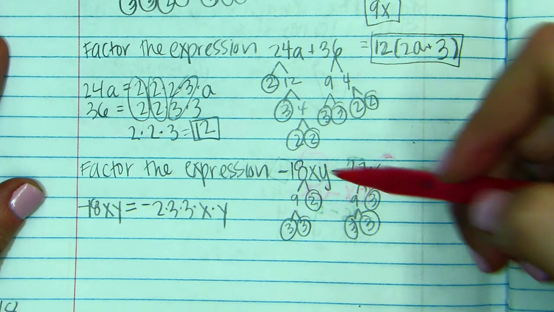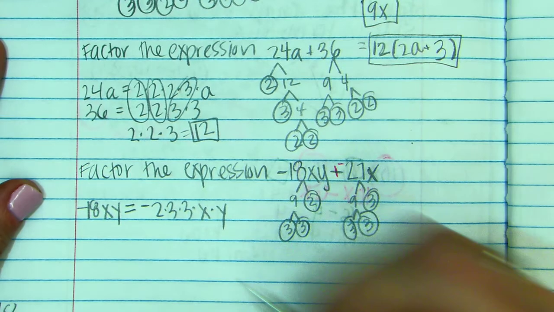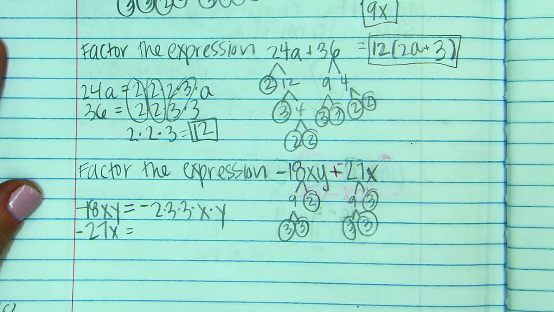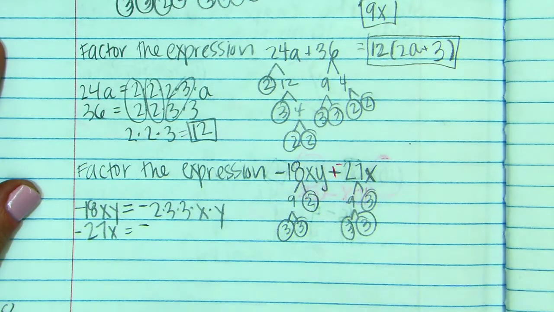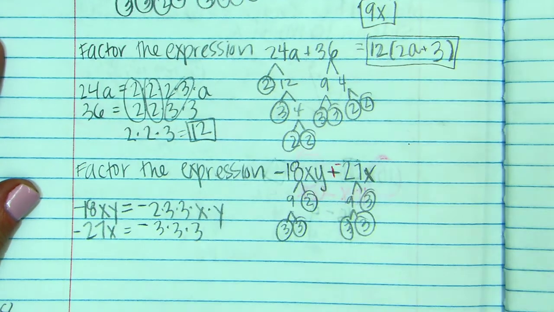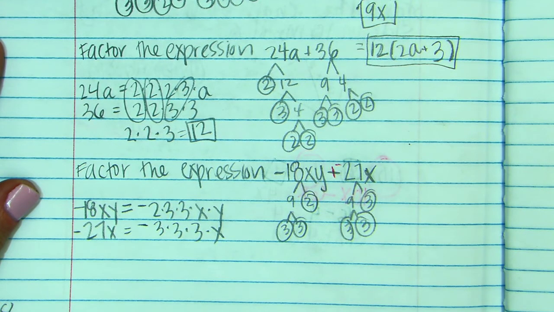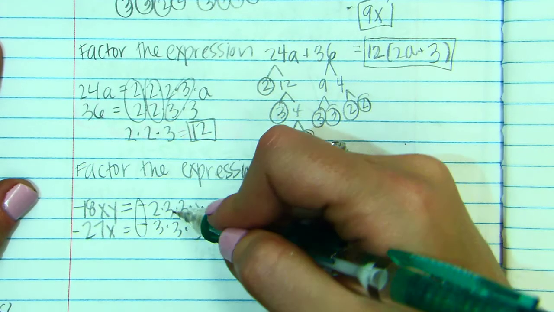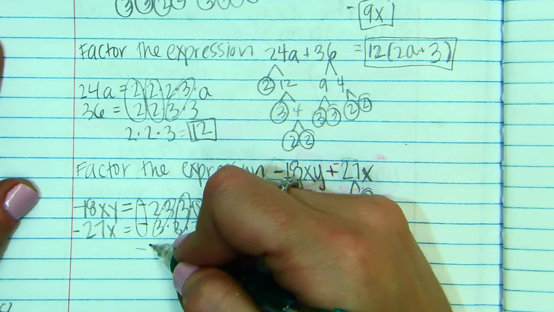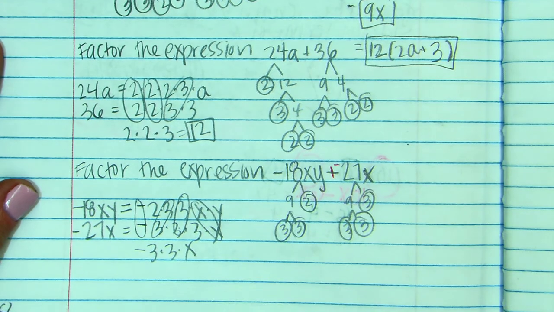I should have done what here at the beginning? I should have changed the sign in the one behind. So for 27x, I need to put negative 27x, I need to put my negative sign. Negative 3 times 3 times 3 times x. Then I'll look for matches. The negatives match, the 3's match, and the x's match, and another set of 3's match. So I have negative 3 times 3 times x.